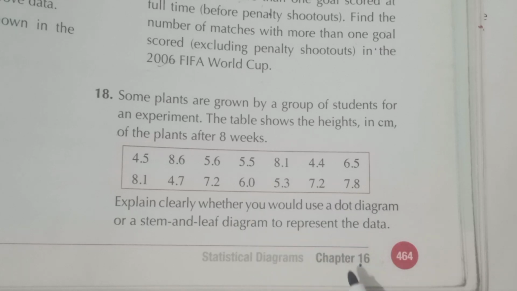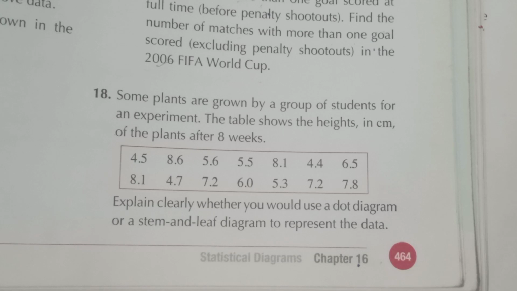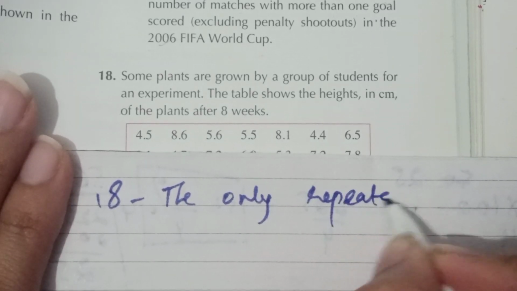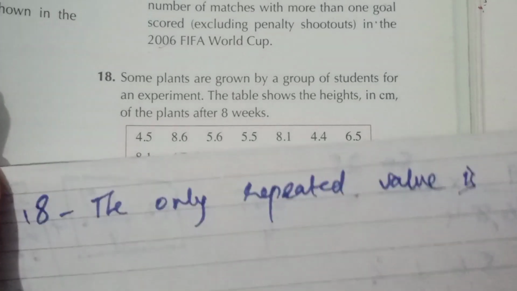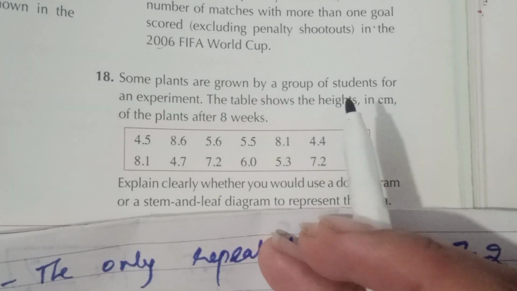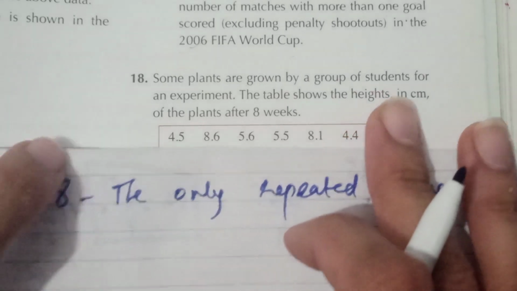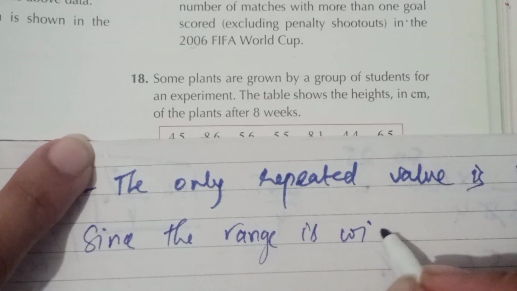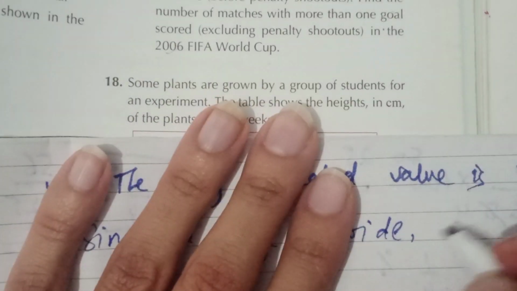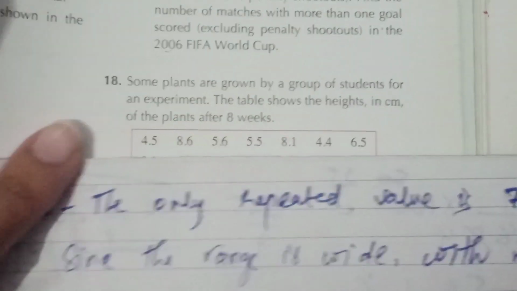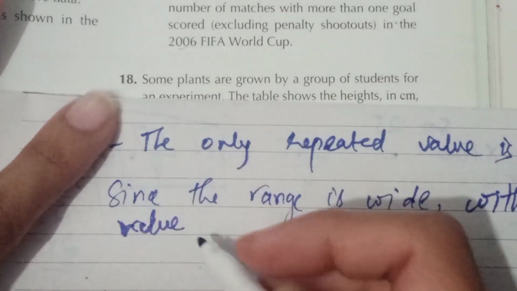And a stem and leaf diagram is better for this data. Only observe it and tell our observation which diagram is better. Write it like that. The only repeated values are 7.2 and 8.1. These are the two repeated values, since the range is wide, with many distinct values and a few repeating values.